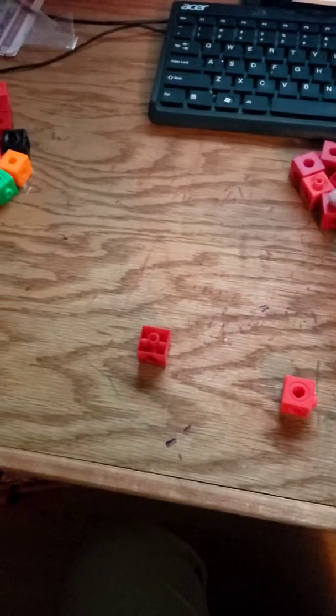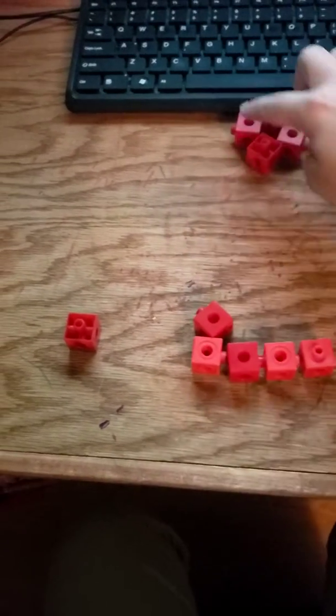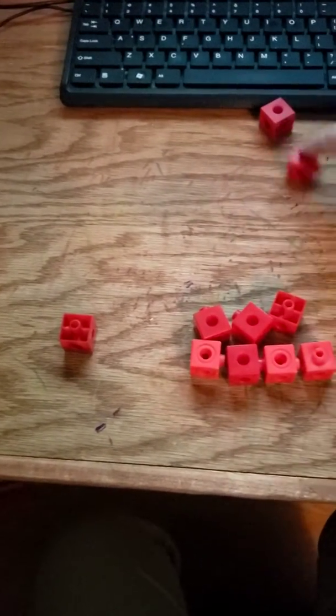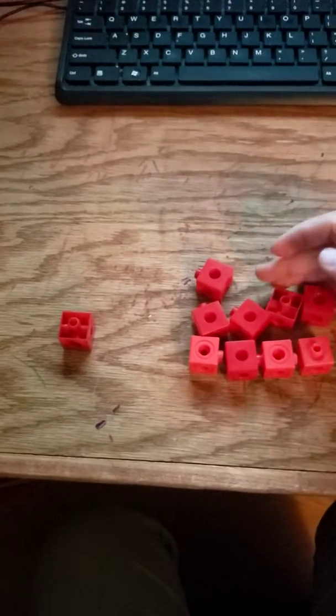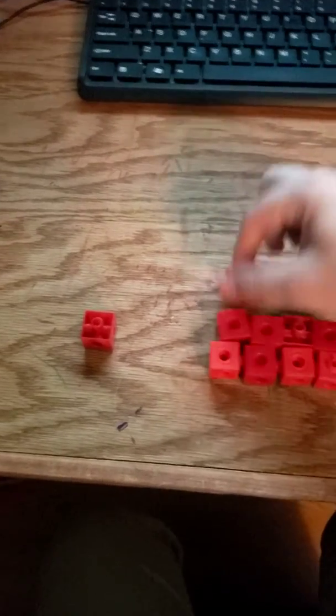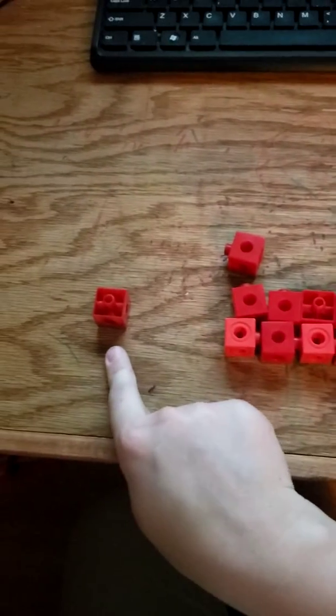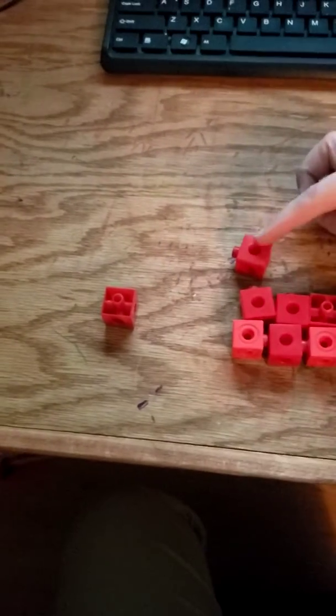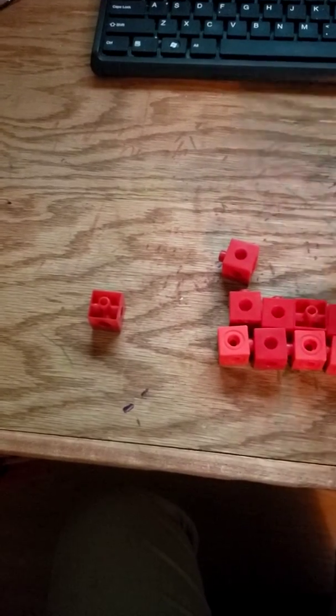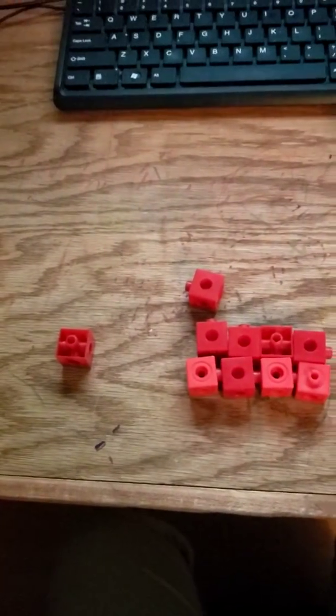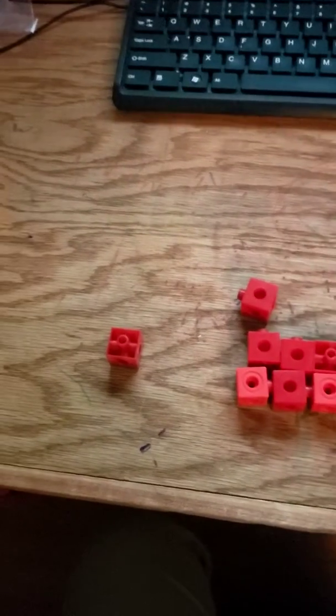So ready? So here's 1. 1, 2, 3, 4, 5, 6, 7, 8, 9, 10. So how many more did I need in order to get to 10? Because I have 10 altogether. So I have 1 over here. Now how many is in this group? 1, 2, 3, 4, 5, 6, 7, 8, 9. So you could say that 1 plus 9 makes 10.